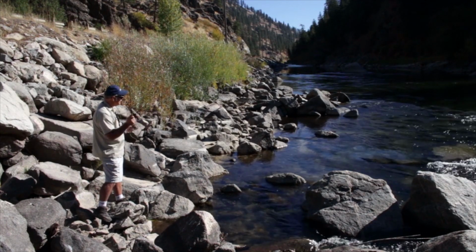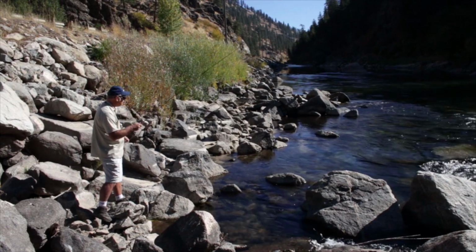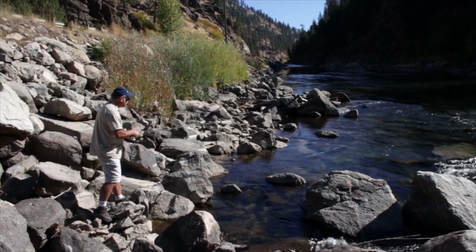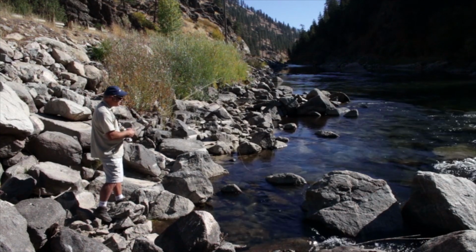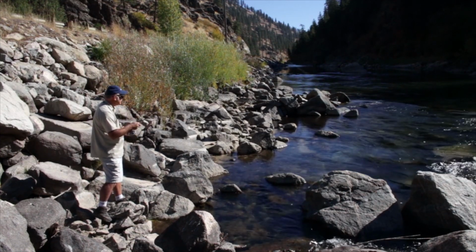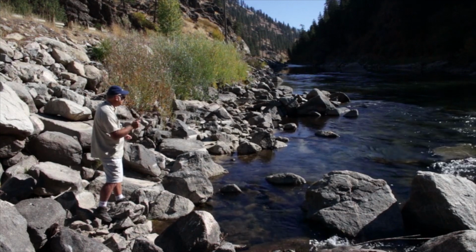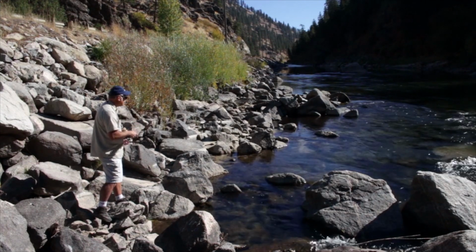So I'm letting my fly dry a little bit as I put it back down. I might have dropped that fly 6 feet in front of me. Just slowly working my way up.